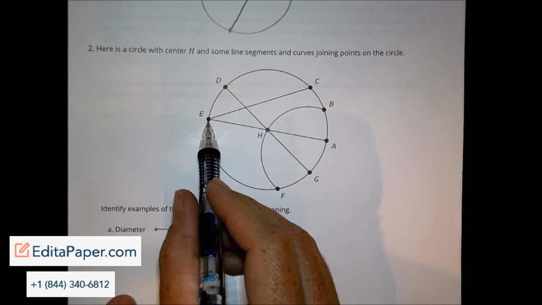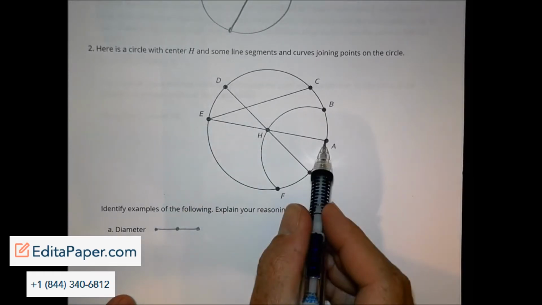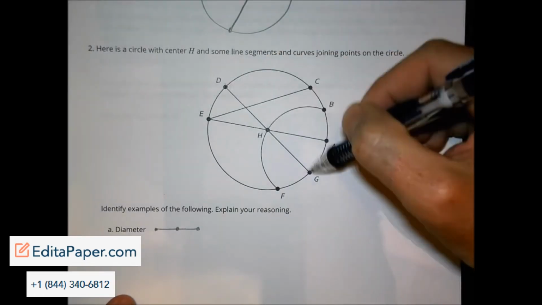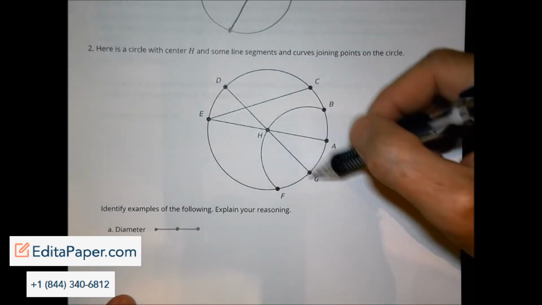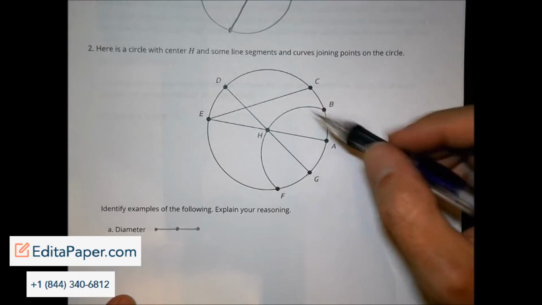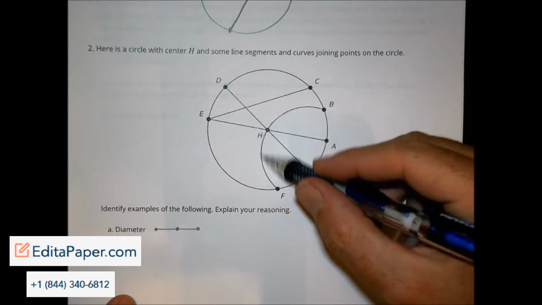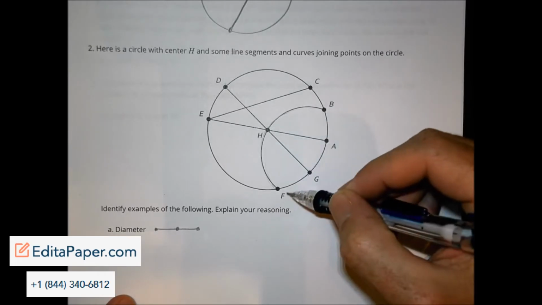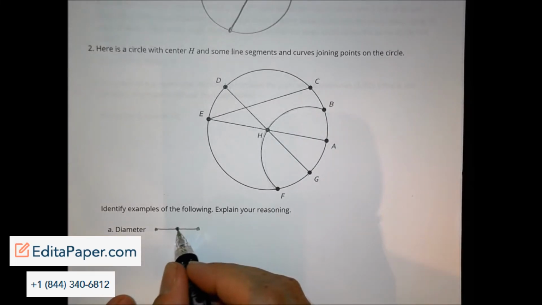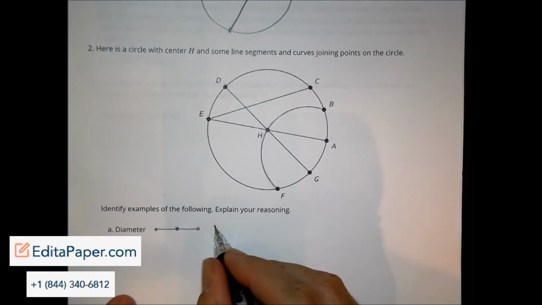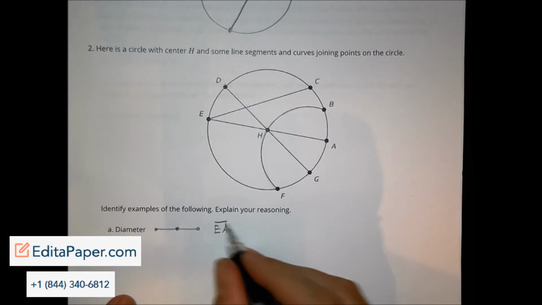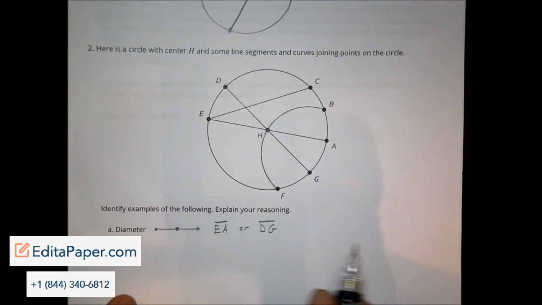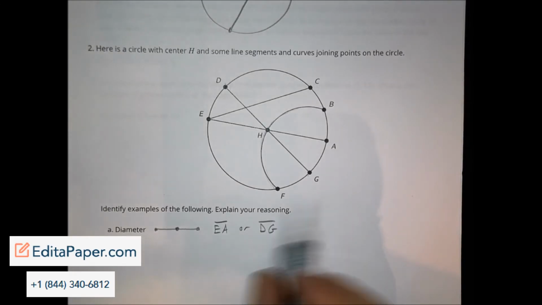And I do have a couple choices. I have E to A, that works great. And I also have D to G, that works great too. It needs to be a straight line. If you were to look at this one here, B to F, while that does go from edge to edge and into the center, it's not a straight line. It needs to be a direct straight line through there. So I could say EA, or I could say DG. Those would both be just fine, or you could call it AE and GD.